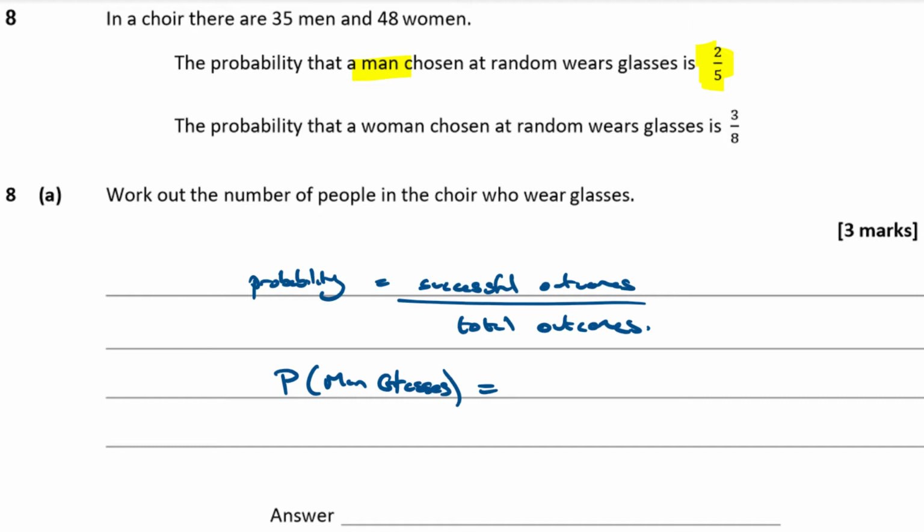Successful outcomes over total outcomes. Well, we know that the total outcome is the number of men there are to pick from, so that's going to be 35. Okay, and we know that we've been given the probability here, which is 2/5. So then what must go here then? Okay, well, if you think, how do I get 35 from 5? I have to multiply that by 7. So if I do the same here, then it must be 14 men wearing glasses then, mustn't it?